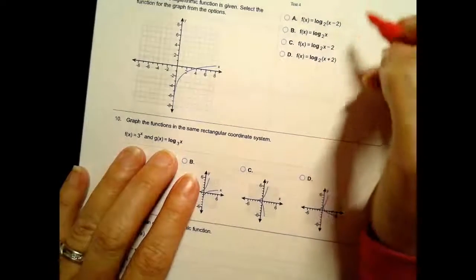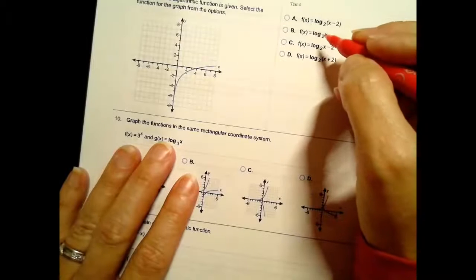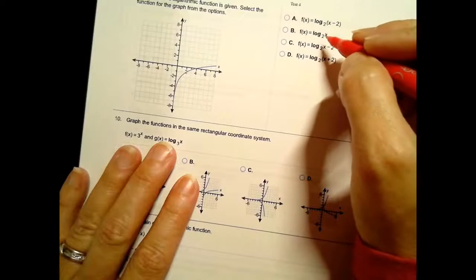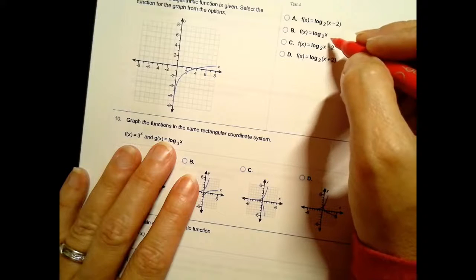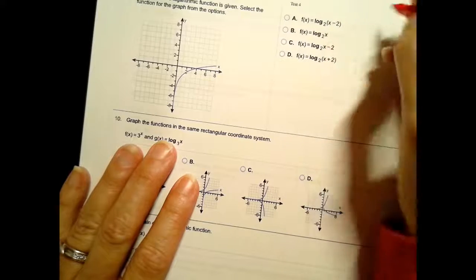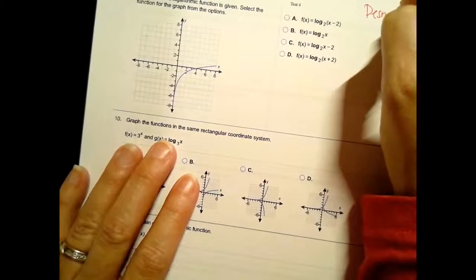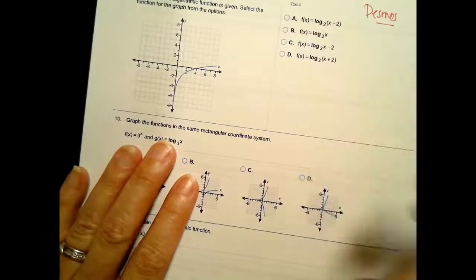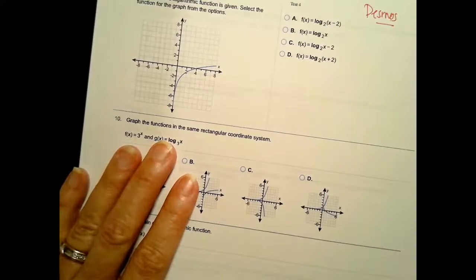So we have to go back and remember what the regular log base b of x is going to look like. If you use that Desmos calculator that I sent you guys, you got to practice on those and remember what they look like.